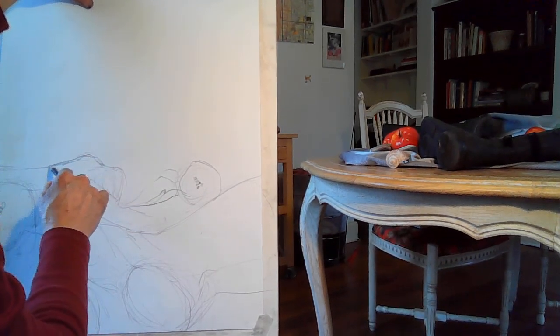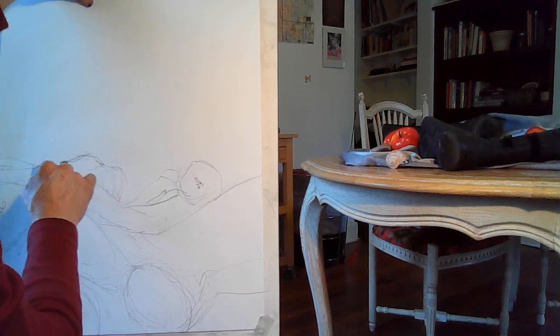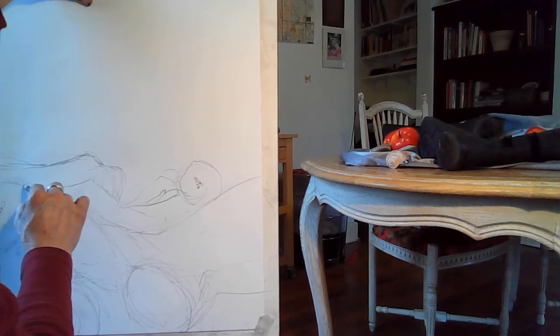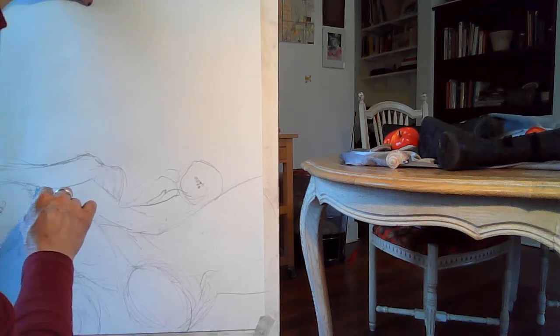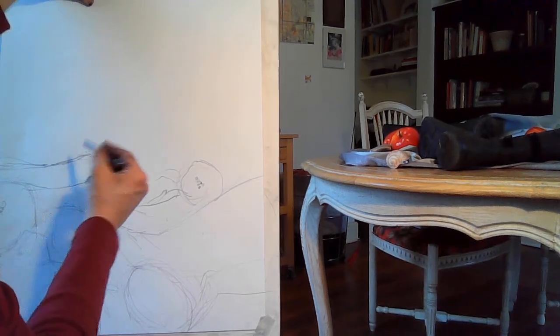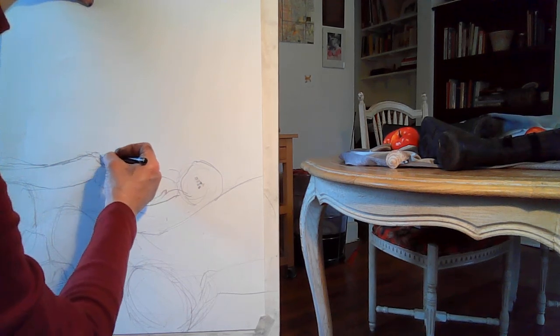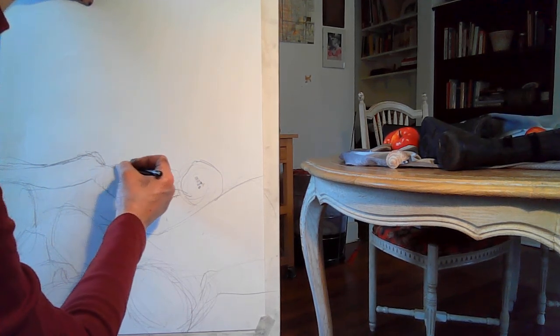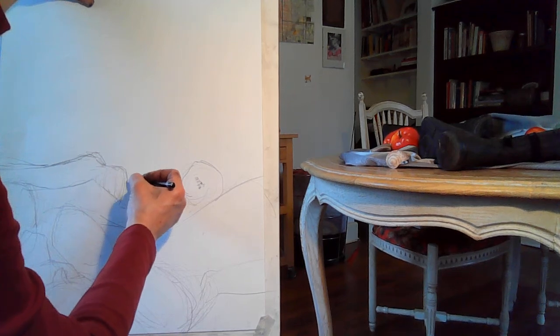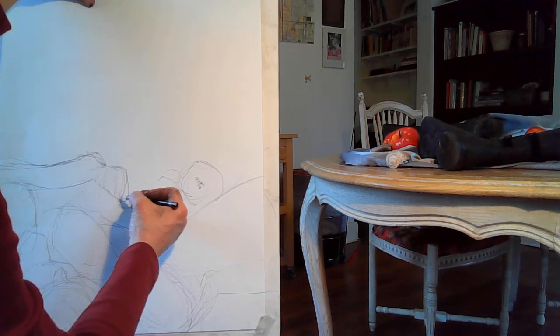But where it doesn't, because you made it smaller, you might have to stretch out a distance between two things or condense a distance between two things. That's okay for the sake of this drawing, because in this drawing, your main goal is to create illusionistic space.